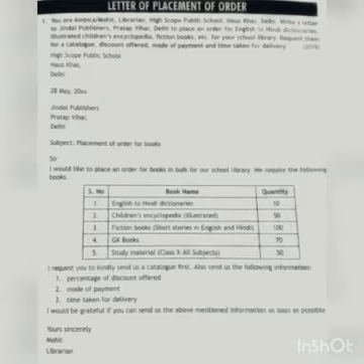Then content: I would like to place an order for books in bulk for our school library. We require the following books. Then you draw a box containing the columns serial number, book name, quantity. Then you have to write the serial number as 1, 2, 3, 4, 5. Already 3 items are given, that is English to Hindi dictionaries, illustrated children's encyclopedia, then fiction books, then the last is etc. For etc. you have to add 2 or 3 books.